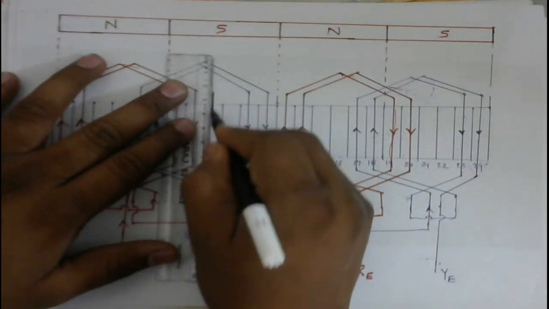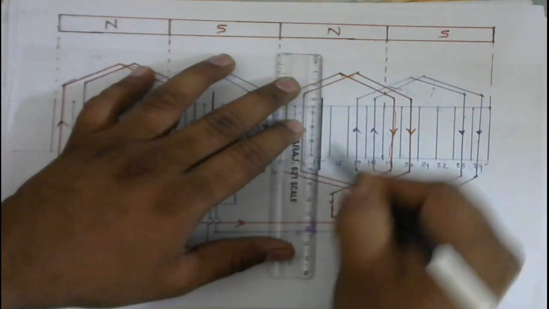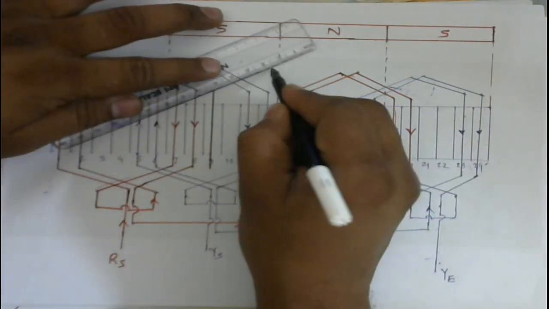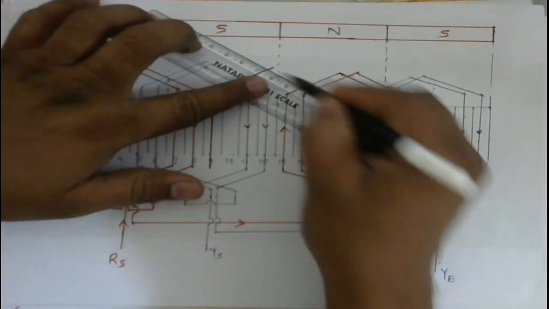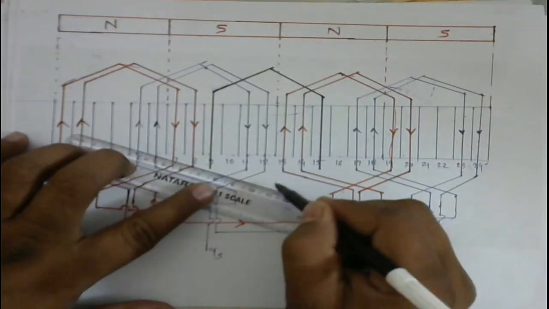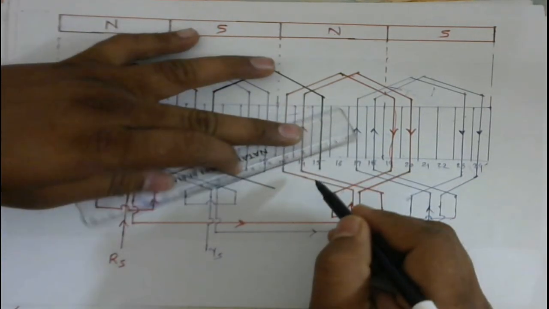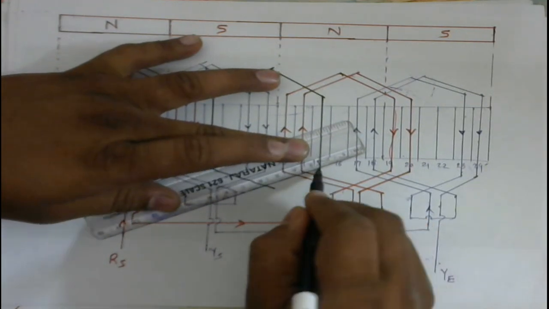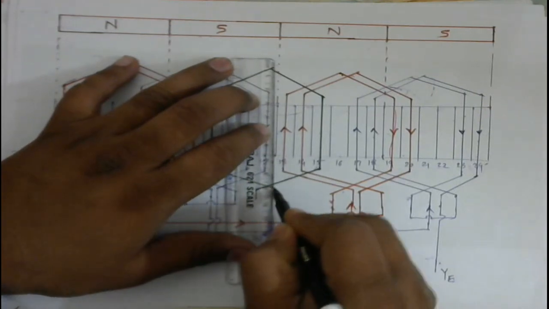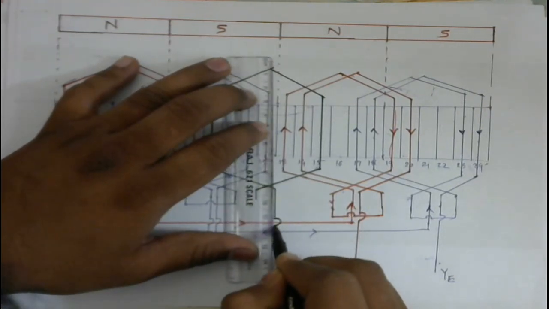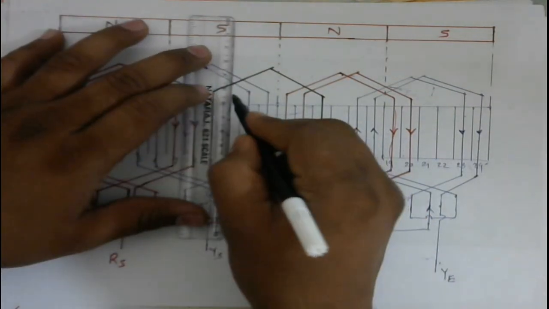So from 9th it is going in 15th, and I will do the connections like this. So this one is B phase, then the second coil of B phase will be like this.